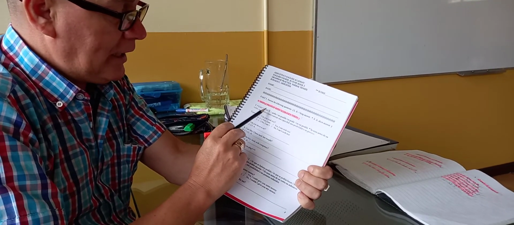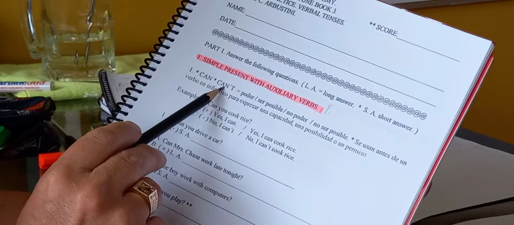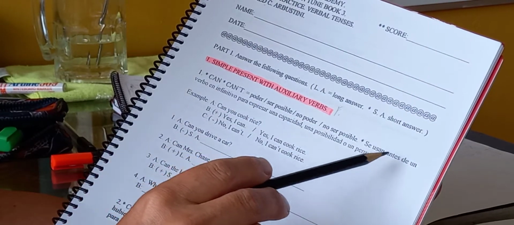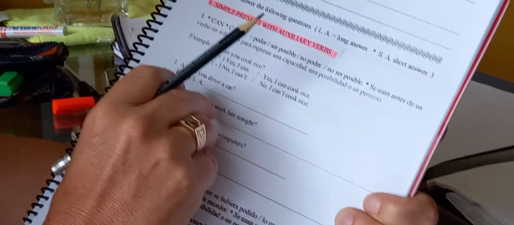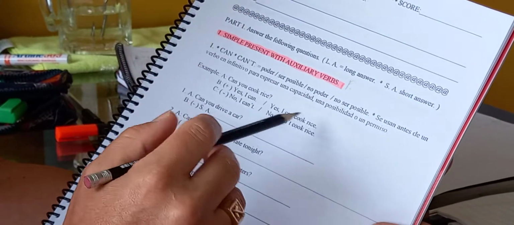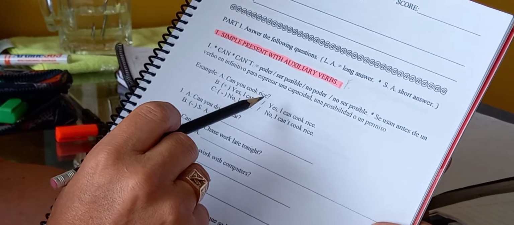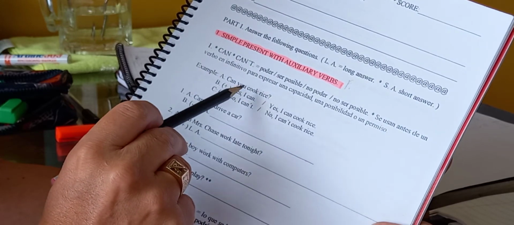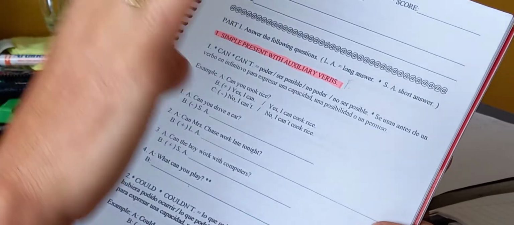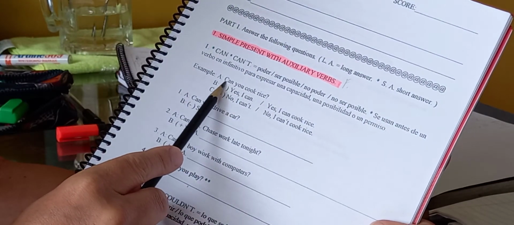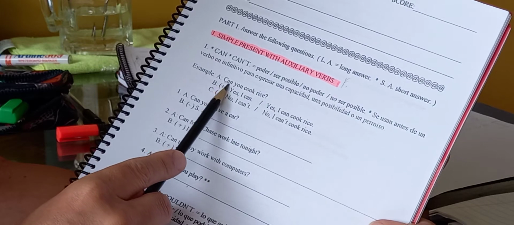Maybe you are thinking that this exercise is very easy, but I think it is a perfect review. When you are going to ask a question to your partner, I need you to analyze the meaning of these auxiliary verbs. Look. And then let's think that, for example, Dylan is working with Hazel. So Dylan is going to ask 5 questions to Hazel using this can.